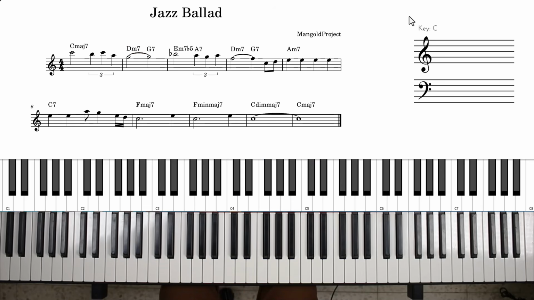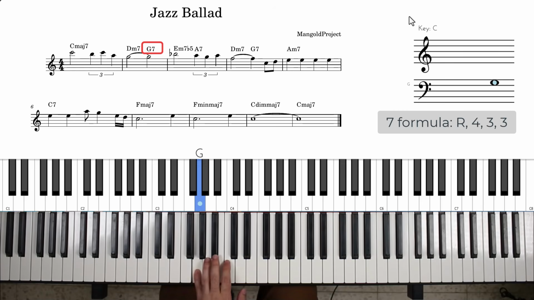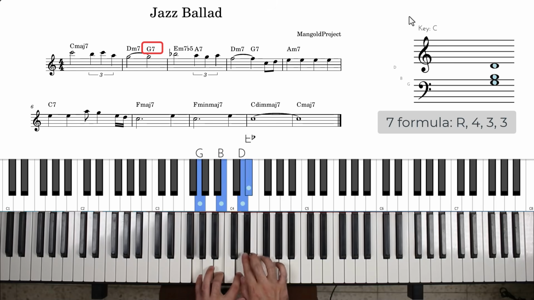The next chord is a G dominant 7th chord. The root is G, and the formula for a dominant 7th chord is R433. So root, 1, 2, 3, 4, 1, 2, 3, 1, 2, 3.